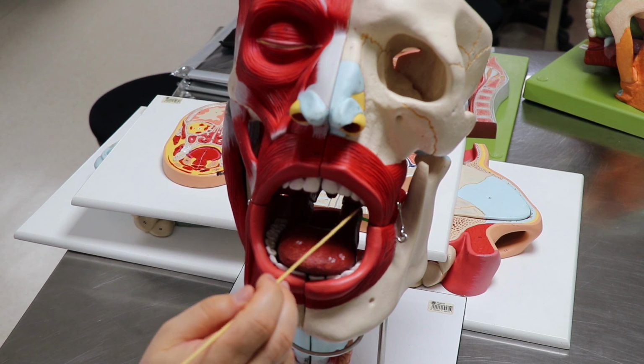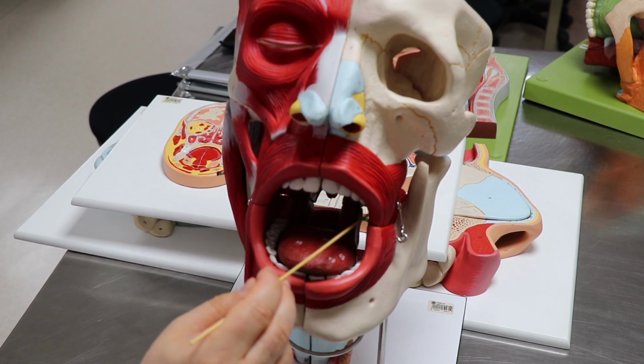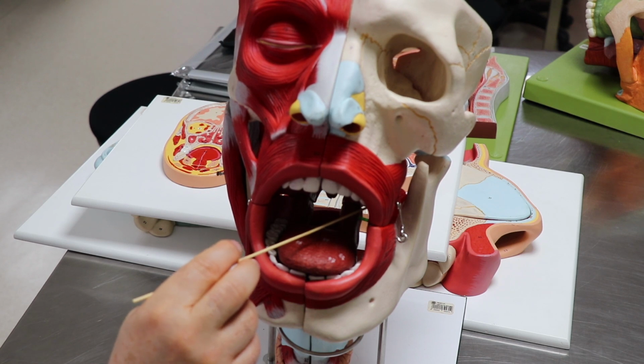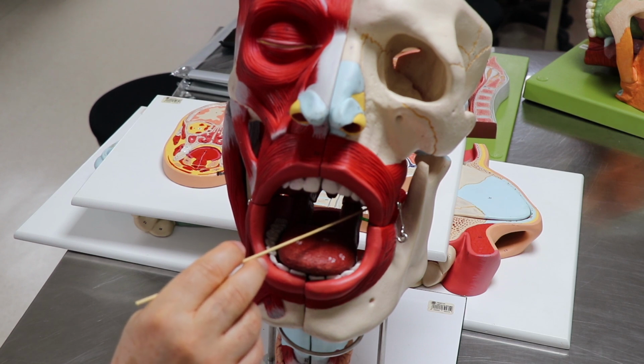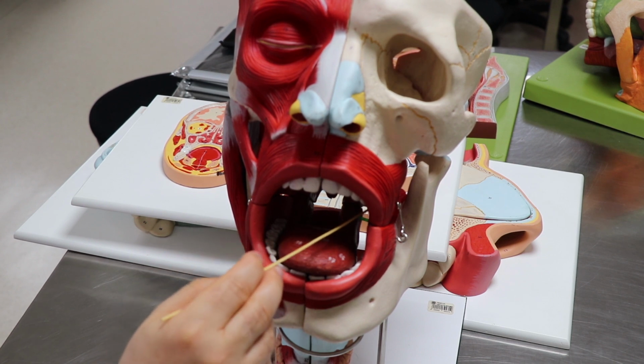At the level of the upper second molar teeth, we don't see it here, but we have the parotid papilla, where the parotid gland duct opens. It is located at the level of the upper second molar teeth in the oral vestibule.